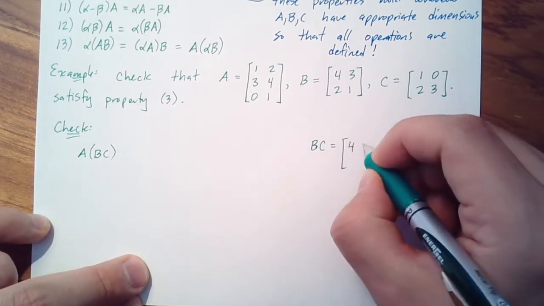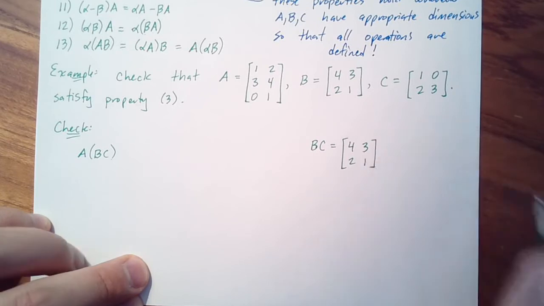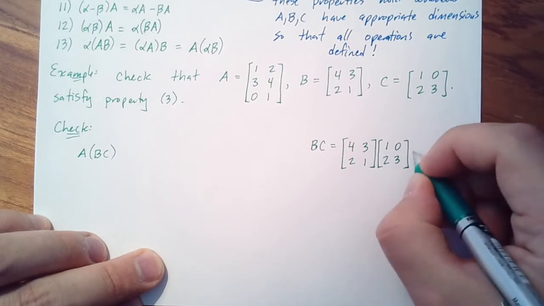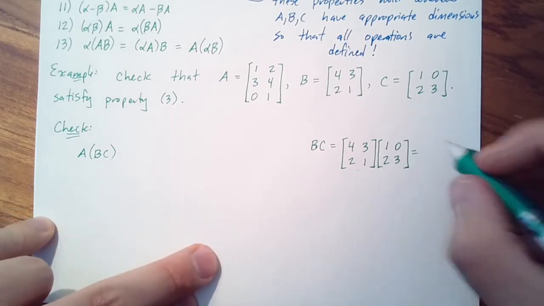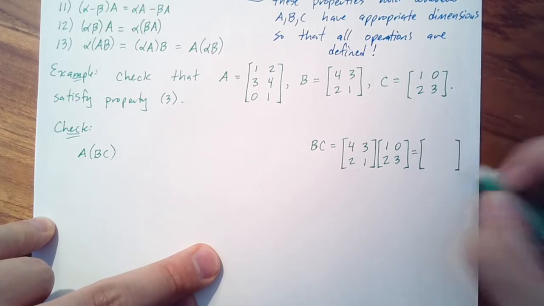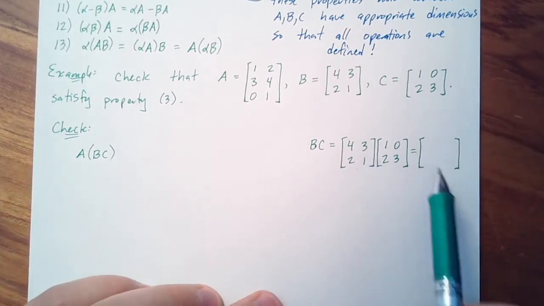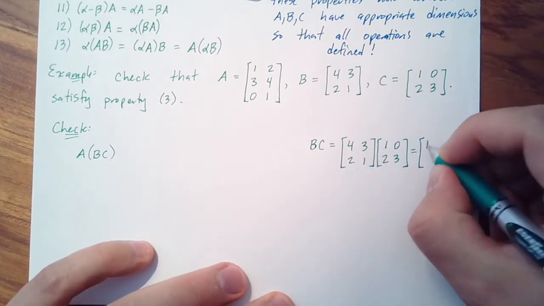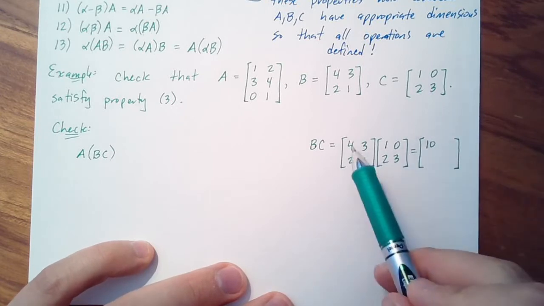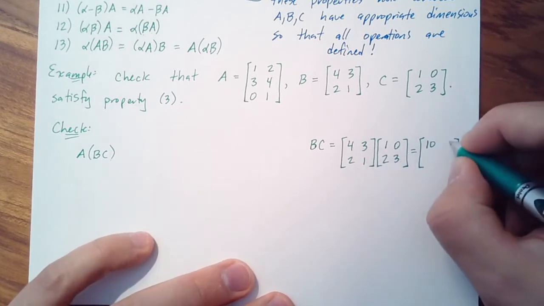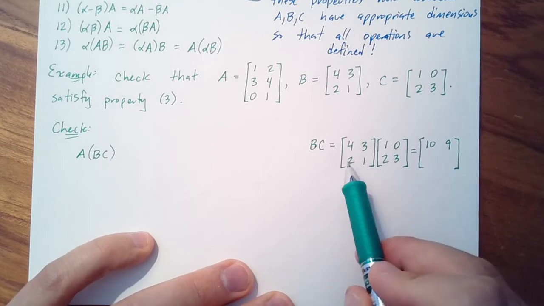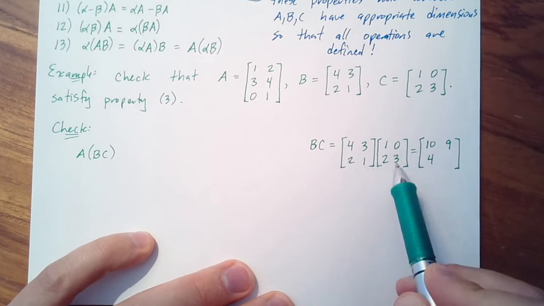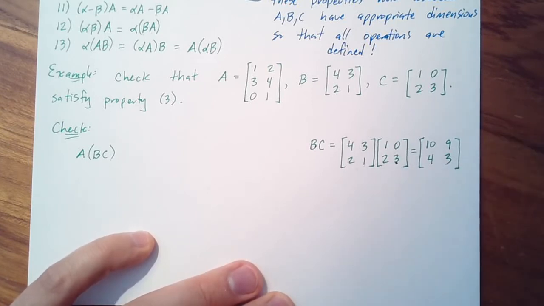So we're going to multiply the matrix B by the matrix C. It's a 2 by 2 multiplied by another 2 by 2. The result is going to be defined and will equal 2 by 2. So let's work out the entries. 4 times 1 and 3 times 2, that's 4 plus 6, which is 10. 4 times 0 and 3 times 3, that's 0 plus 9. Then for the second row, we'll have 2 times 1, 1 times 2. It's going to be 2 plus 2. And then 2 times 0, 1 times 3, that'll be 0 plus 3. So that's the product of B and C.